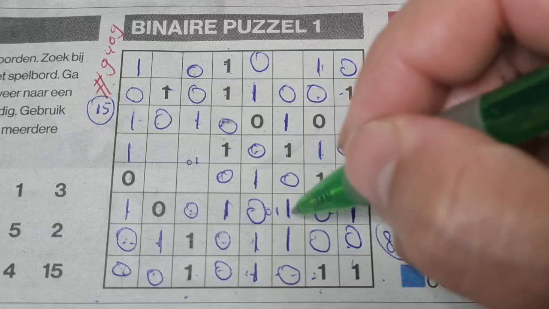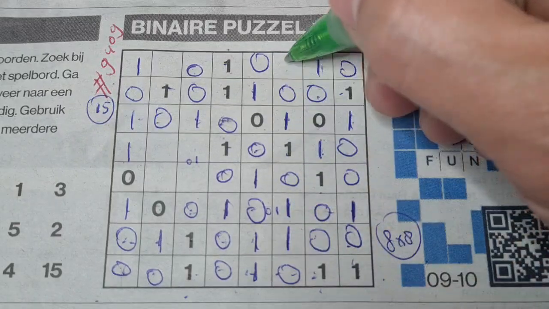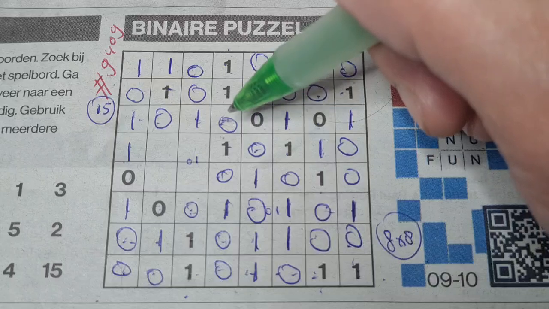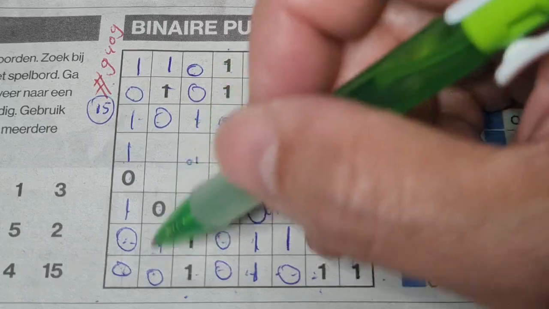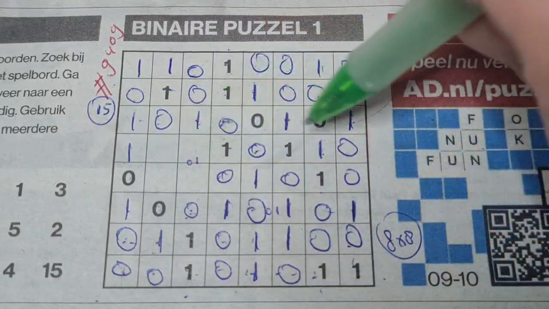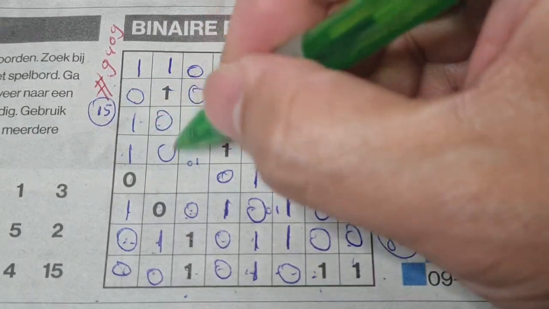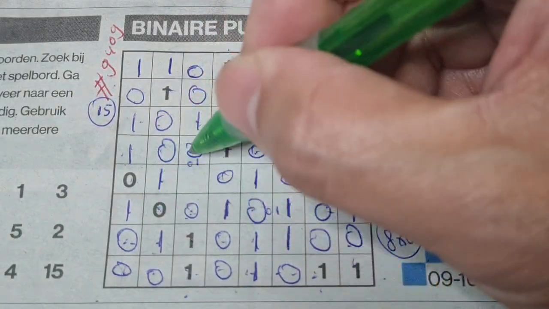Between the zeros comes a one. 1, 2, 3, 4 ones, so the rest are zeros. 1, 2, 3, 4 zeros, so the rest are ones. And now 1, 2, 3, 4 ones, so the rest are zeros. Between the zeros comes a one. Between the zeros comes a one.